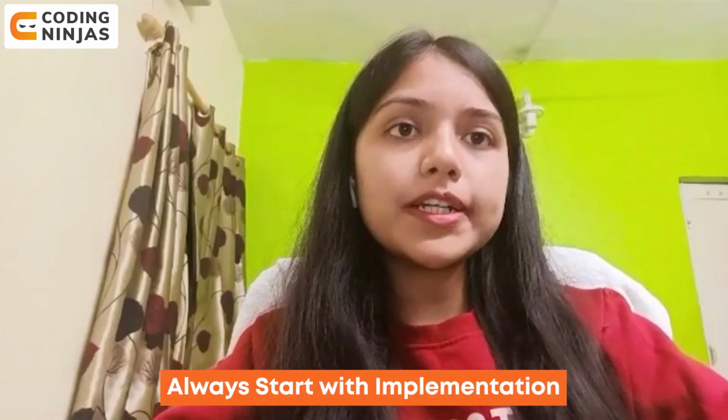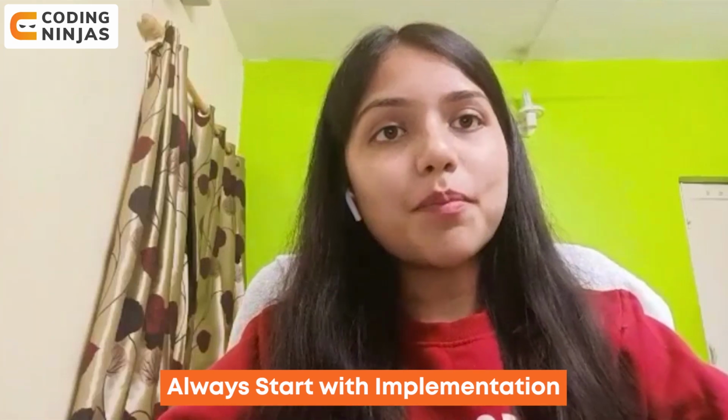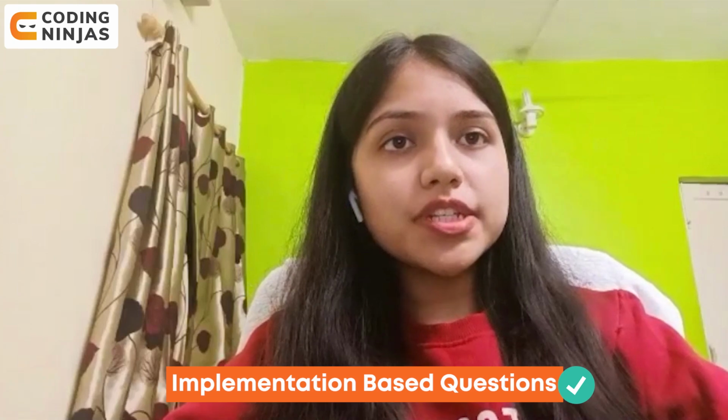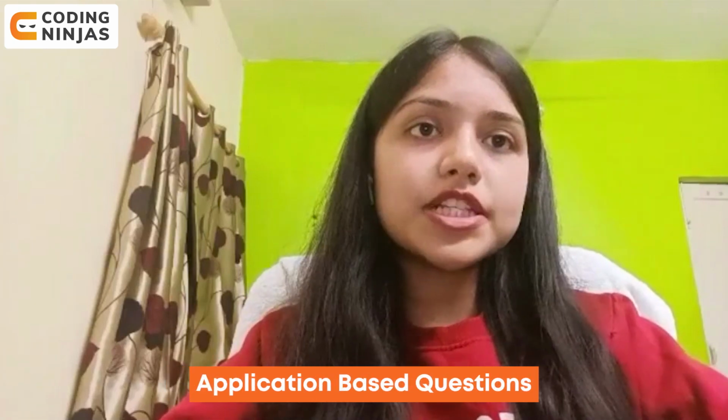So while practicing a data structure, you should always start with implementation, because implementation is very important. For example, if you have picked up stack, then you should know all the possible ways of implementation. For example, how to implement stack using linked list or using arrays or using queues. So many companies ask questions based entirely on implementation. So it's very important that you are well aware of all the variations.